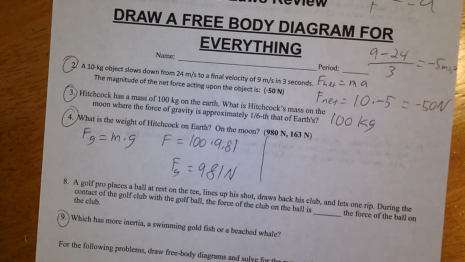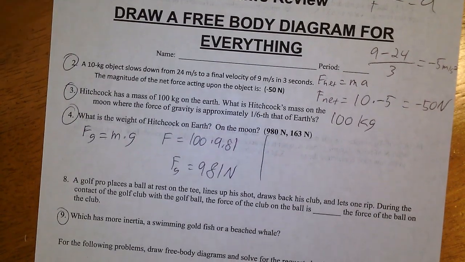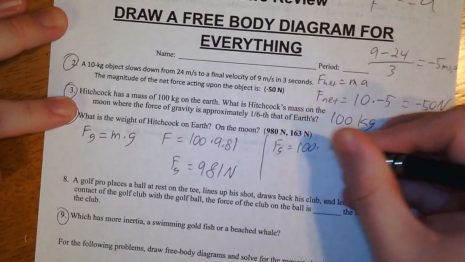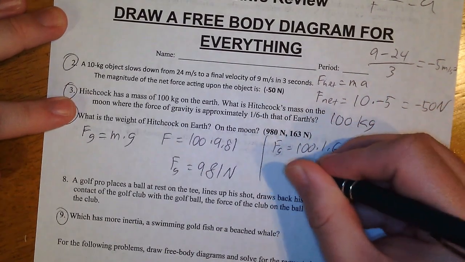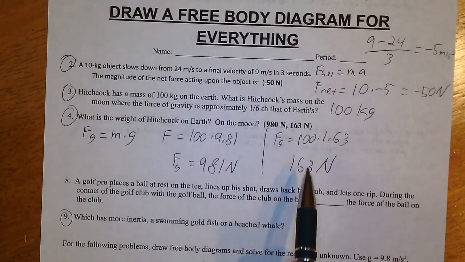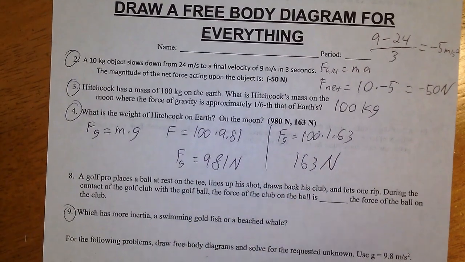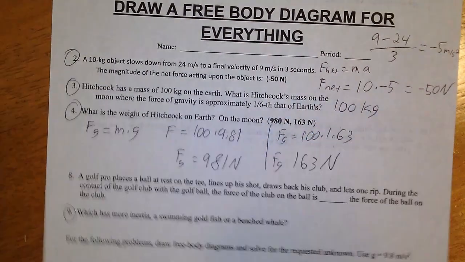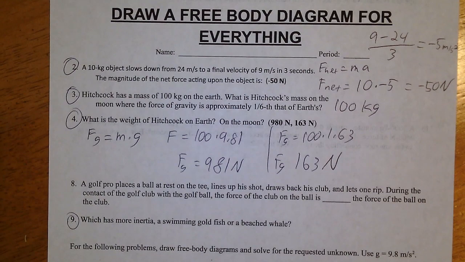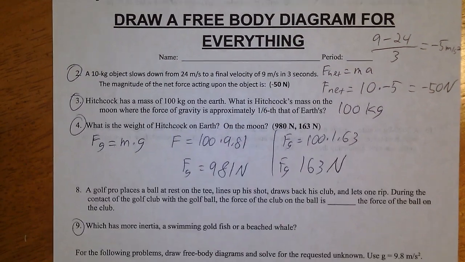So 9.81 divided by 6 gives me 1.63. So, Fg equals 100 times 1.63. We get 163 newtons on the Moon. So, way less on the Moon. That is exactly what we expect to happen. Alright, that is mass and weight taken care of.